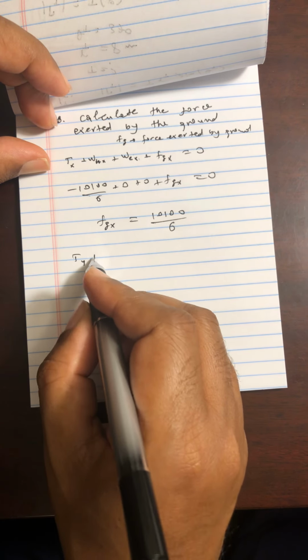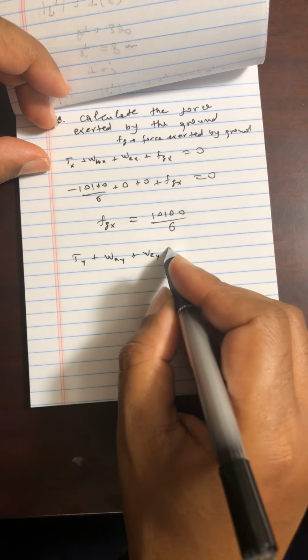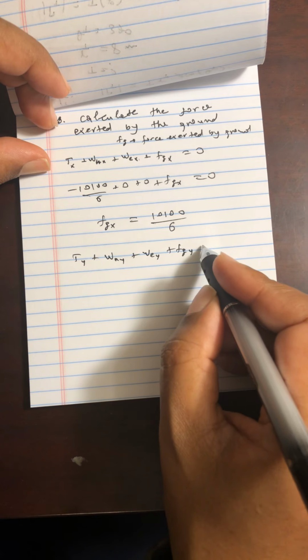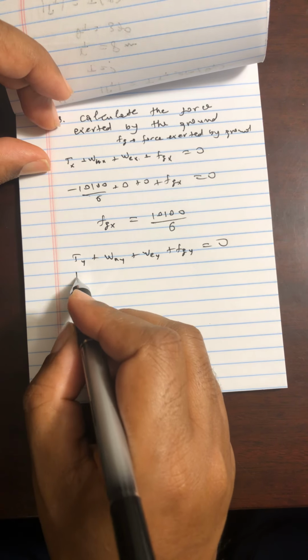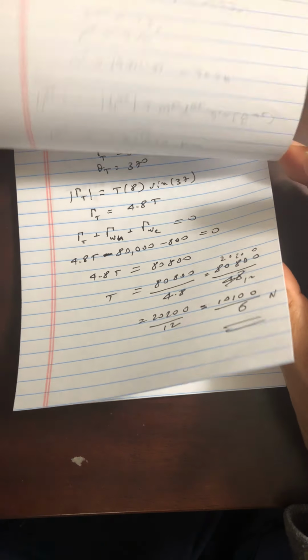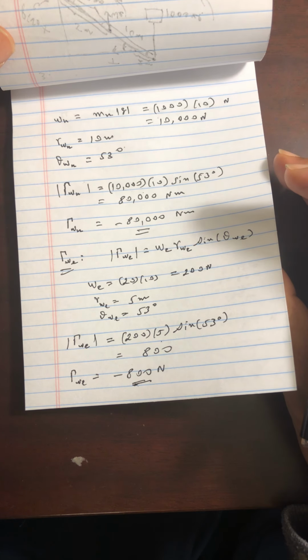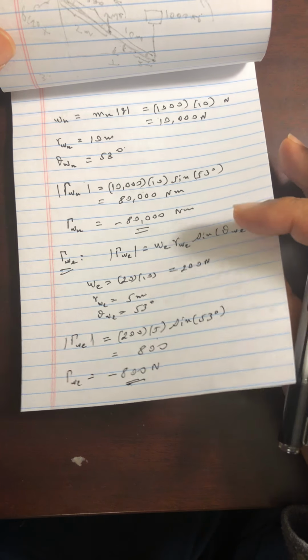How about the y components? You've got Ty plus Wy plus WLy plus FGy equals 0. This is a horizontal force, it doesn't have any component. The hanging object is a vertical force, so the vertical component is going to be itself but negative, and that is 10,000.